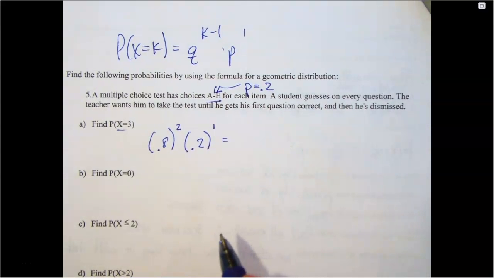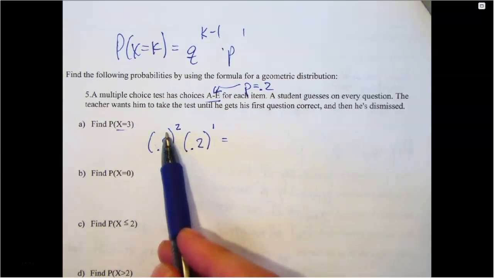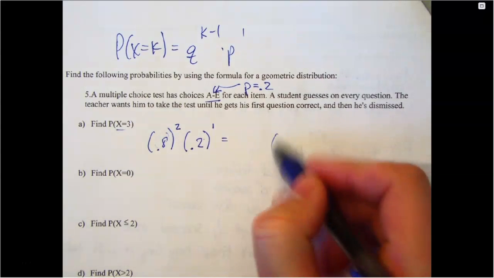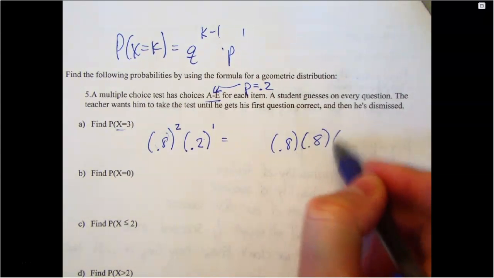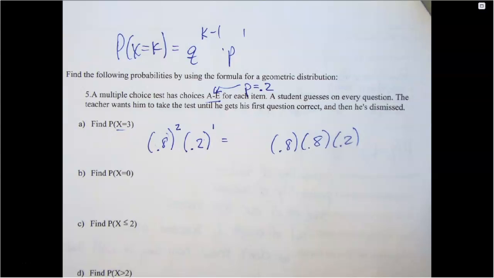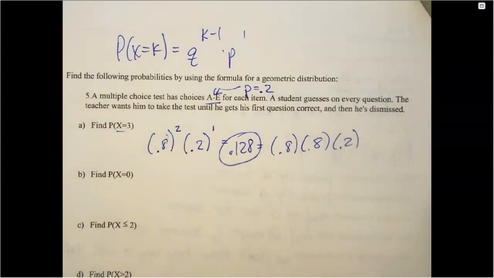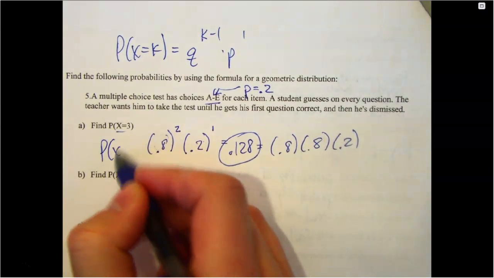That's all it is. Fail twice, you succeed once. So, I mean, really, if you want to, you can go 0.8, 0.8, 0.2. 0.8 to the second times 0.2, so I get 0.128 for my answer. So that would be the probability of x equals 3.